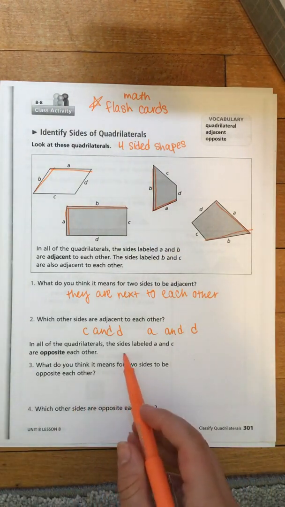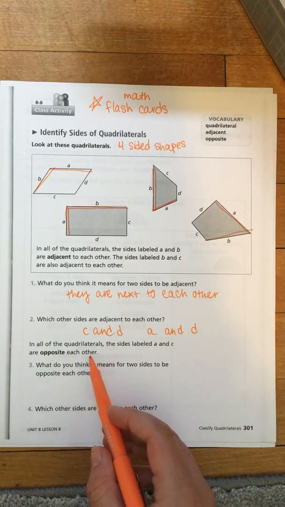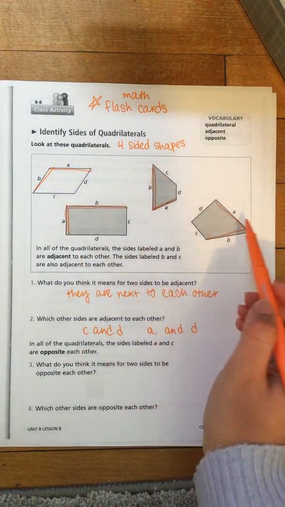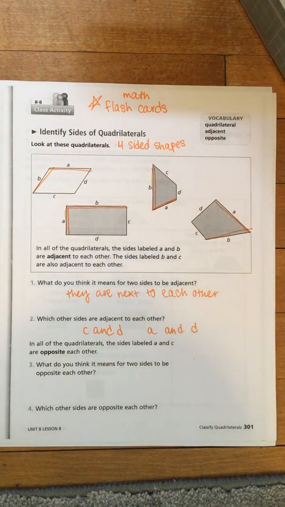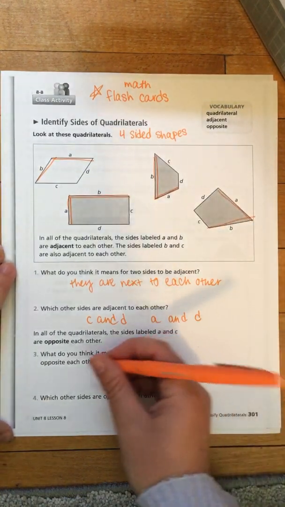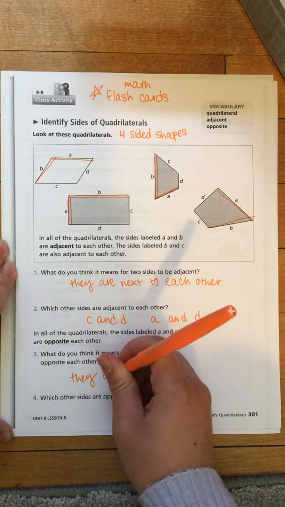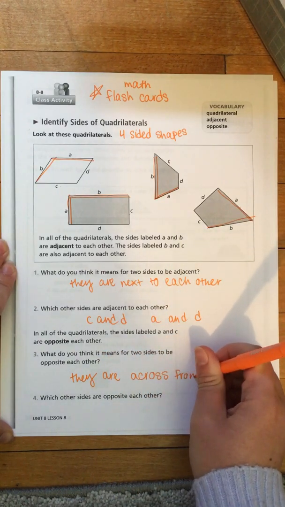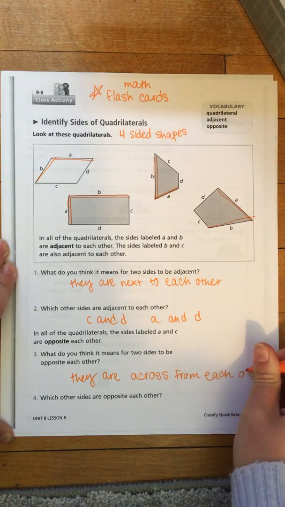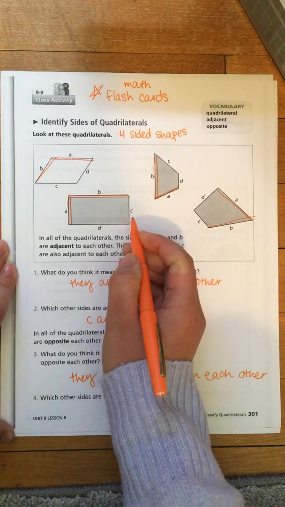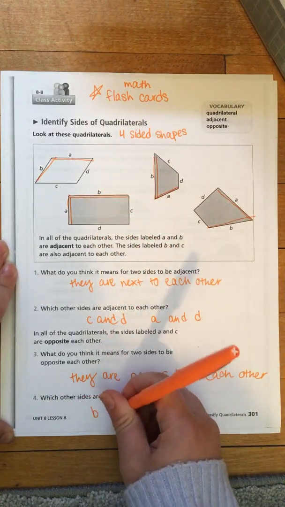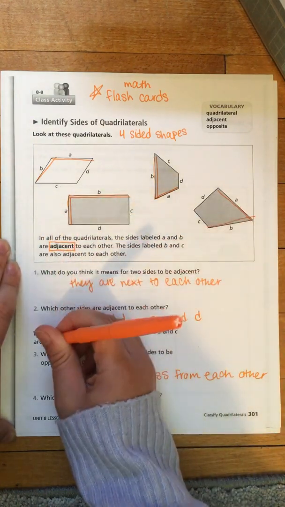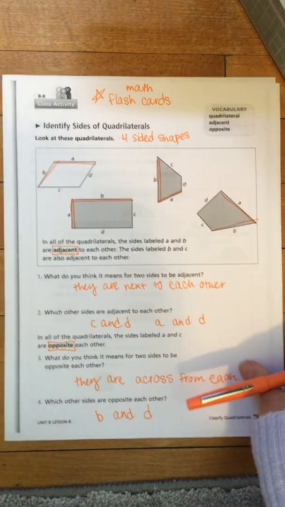All right, and then the sides labeled A and C are opposite each other in all of these quadrilaterals. So here we have AC, AC, AC, AC. What do you think it means for the two sides to be opposite each other? Well, it just means they are across from each other in a shape. And then this says, what other sides are opposite each other? Well, they already gave us AC, so B and D. So those are two terms that you're going to need to know, adjacent and opposite sides.